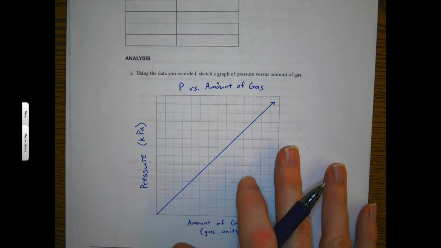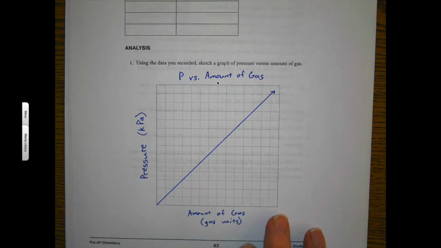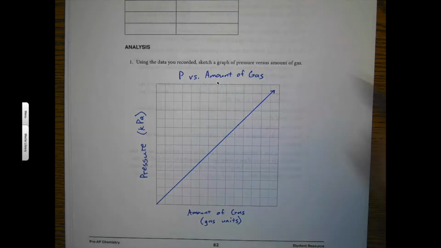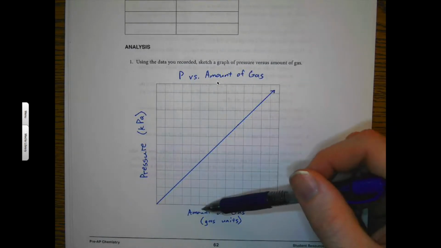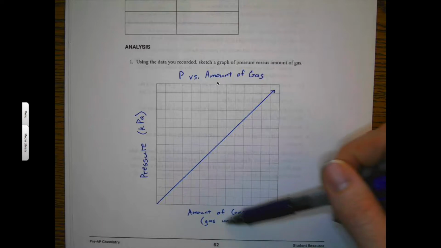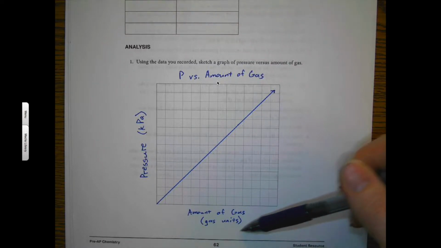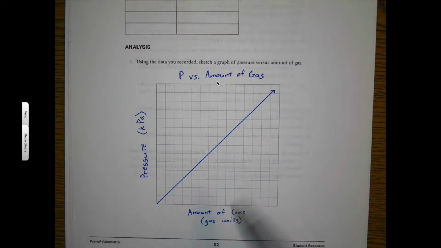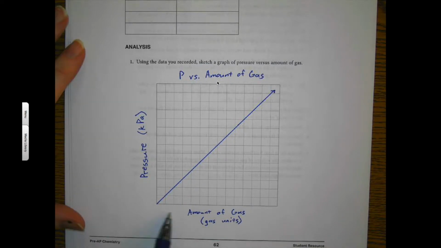But if we take a look at the graph, we have pressure on the y-axis and then the amount of gas on the x-axis. So that is in gas units. I don't actually have the units here. This is just a sketch. There are no numbers here, we're just showing the general trend. And as we can see, as we increase the amount of gas, we will increase the pressure.